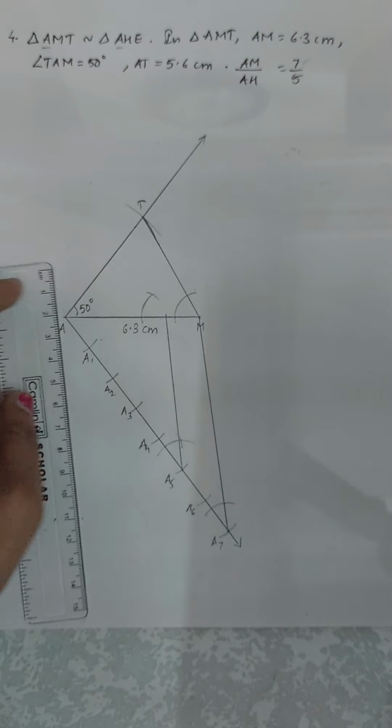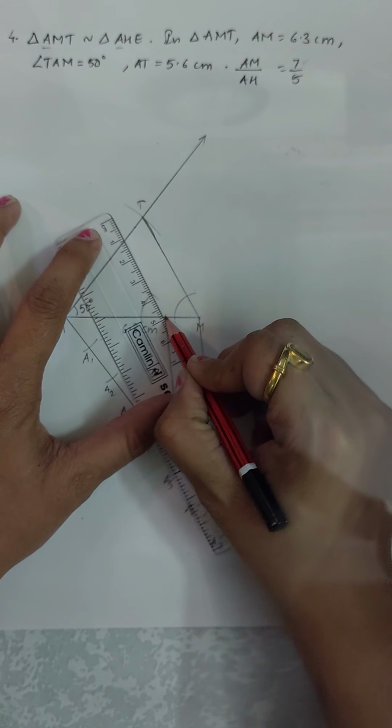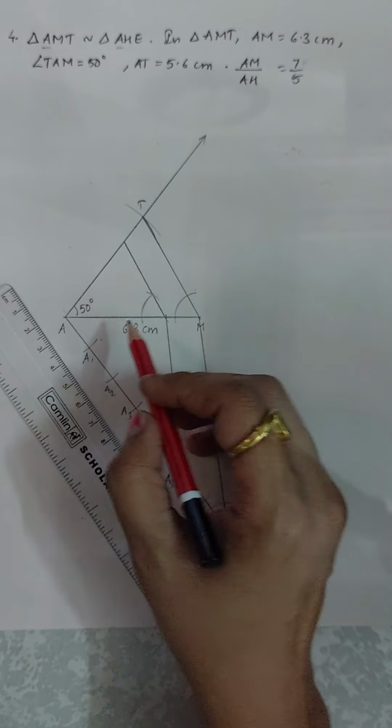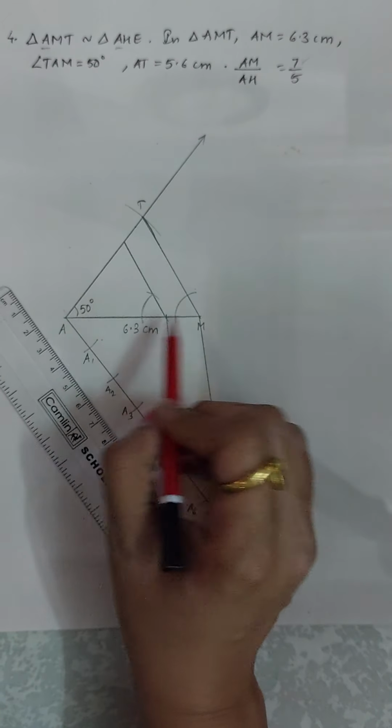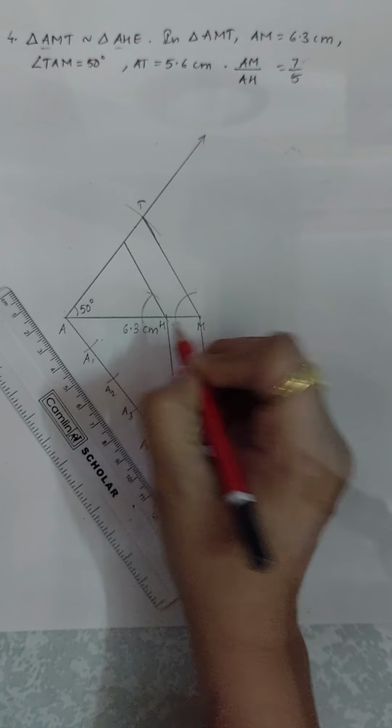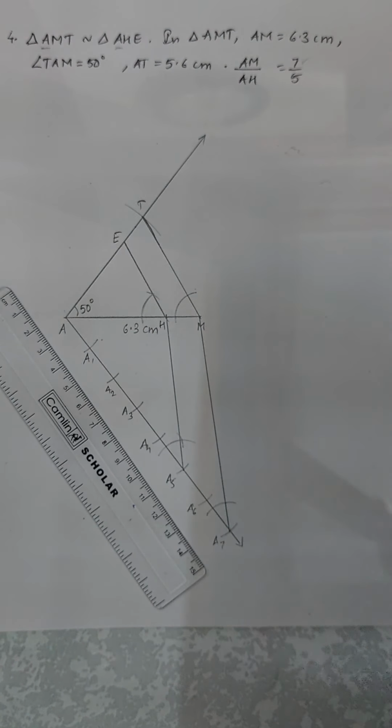Okay, after getting this from here and from here, this is your AMT. So AM is corresponding to which one? AM is corresponding to AH, so this is going to be AH and this is going to be E. So this is how you get your triangle AHE.